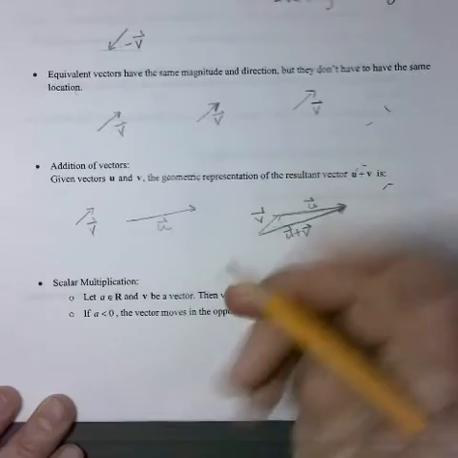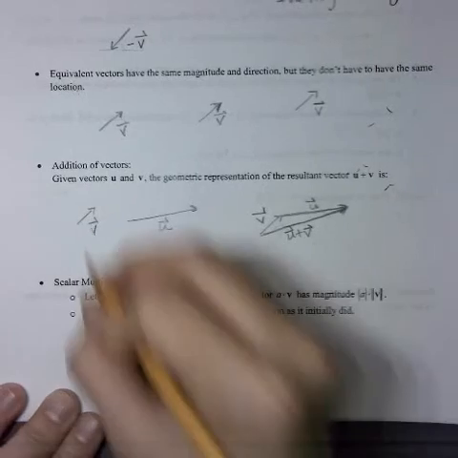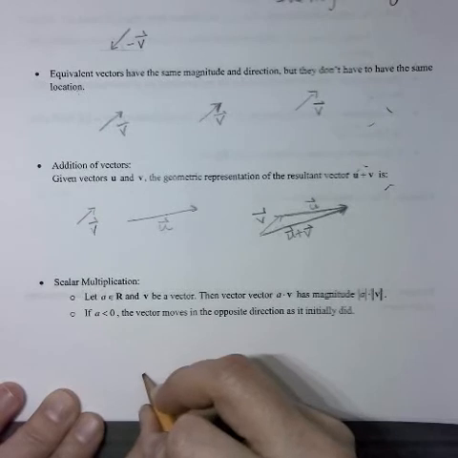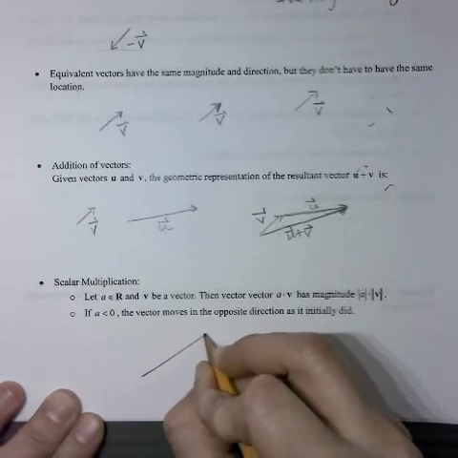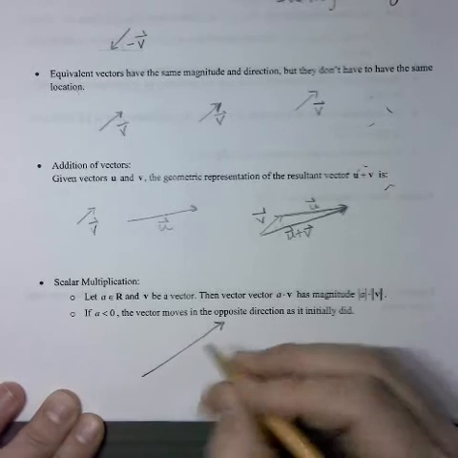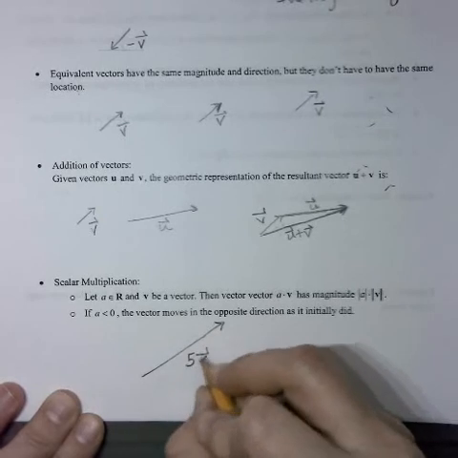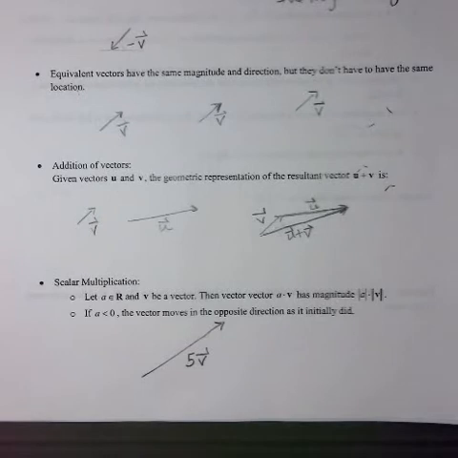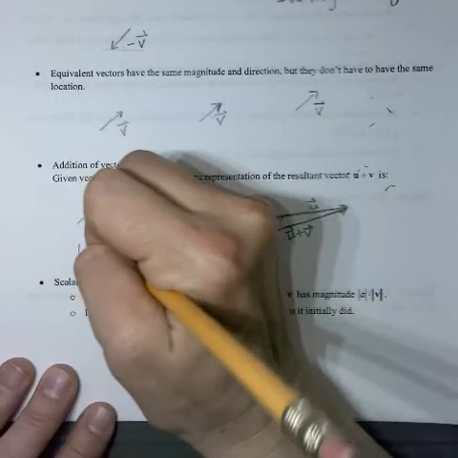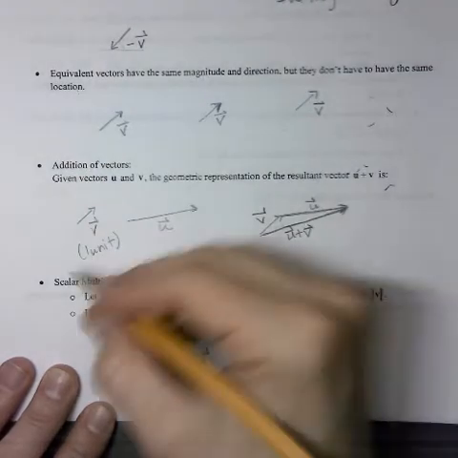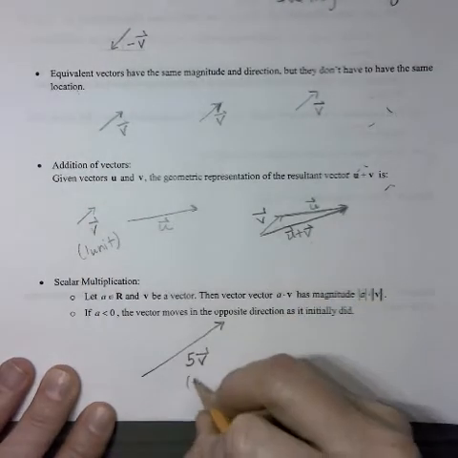Maybe I'll do 5 because I want to make it somewhat accurate. So here's 1, 2, 3, 4, let's just say that's 5. So this is vector 5v. And if this is 1 unit long, it could be anything, but whatever that number is, you multiply it times 5.